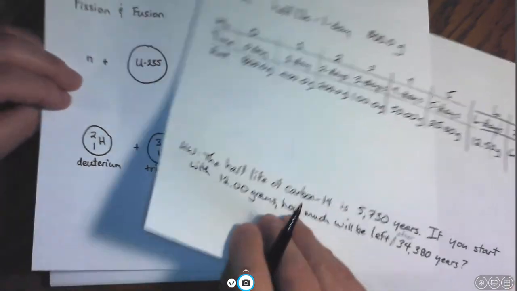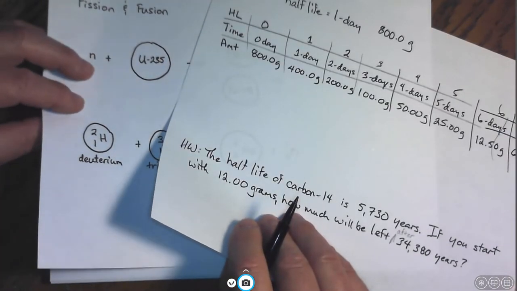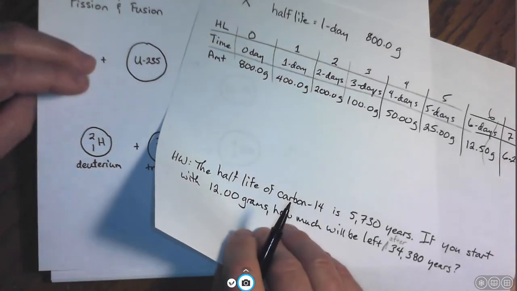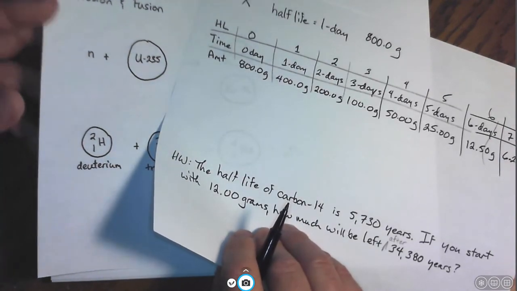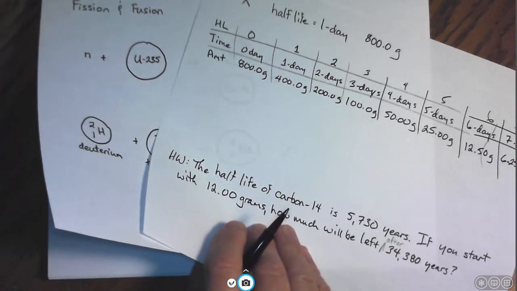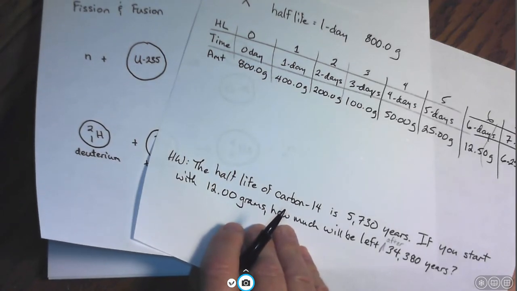You need to know the half-life of carbon-14. You need to know carbon-14 is how we do carbon dating and what it's used for, okay? Now, there's other forms of dating used for rocks, so we can use other isotopes of elements to find the dates of rocks, for example.